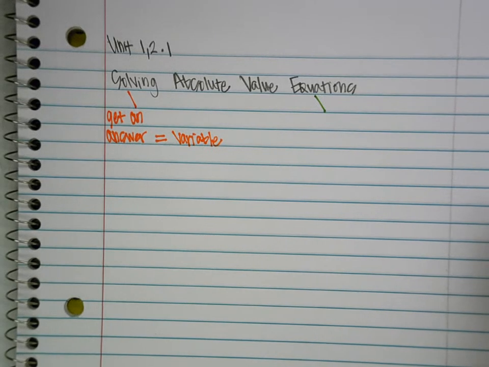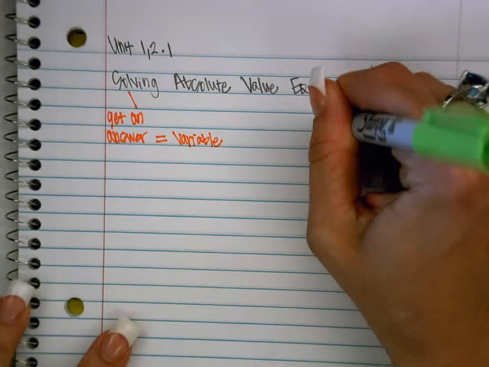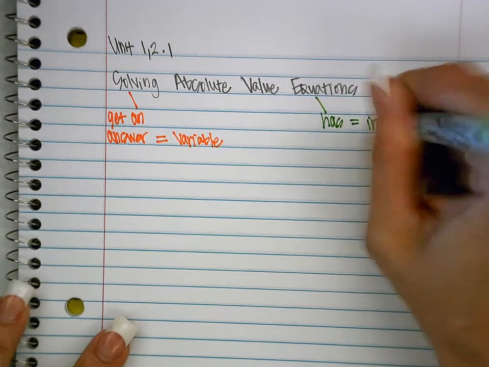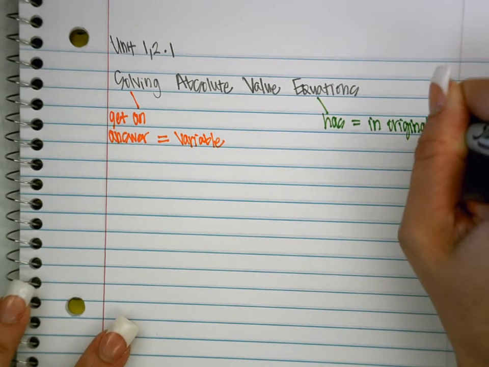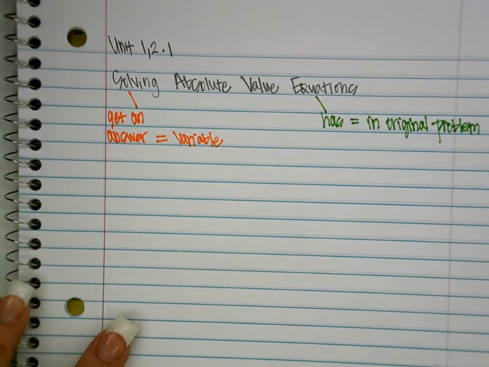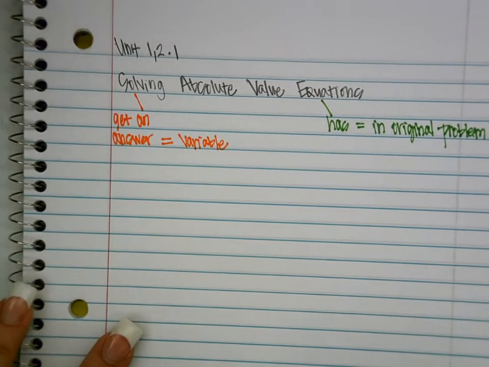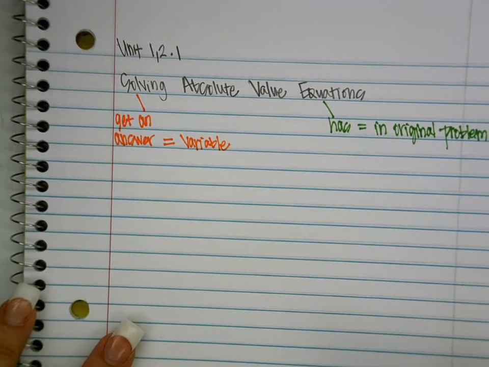Exactly, an equation has an equal sign in it, okay? So an equation has an equal sign in the original problem. Okay, so an equation has an equal sign in the original problem.